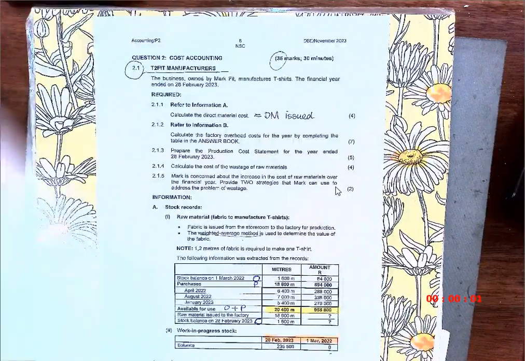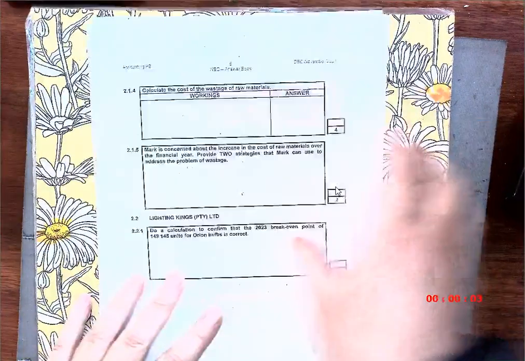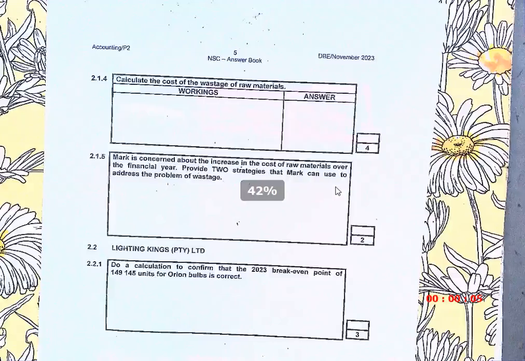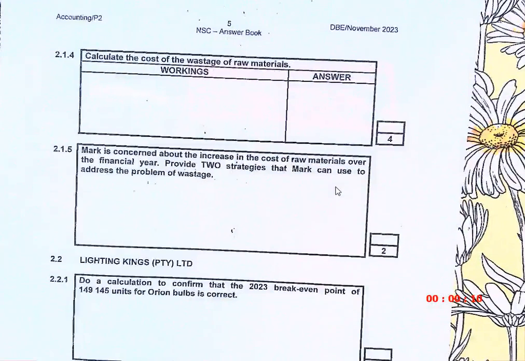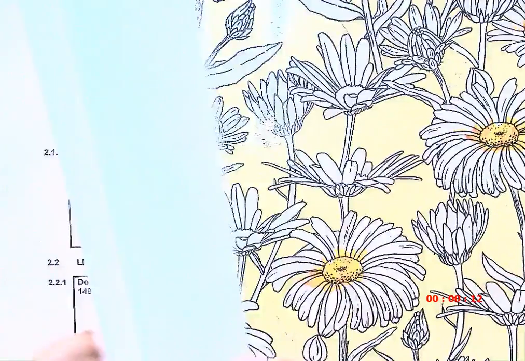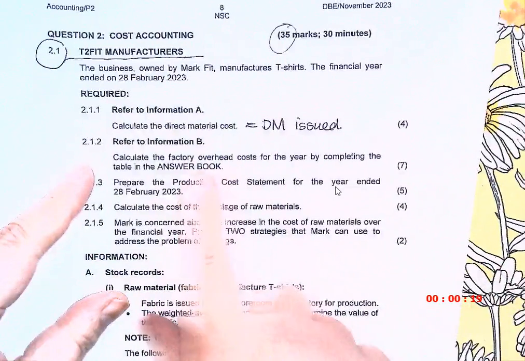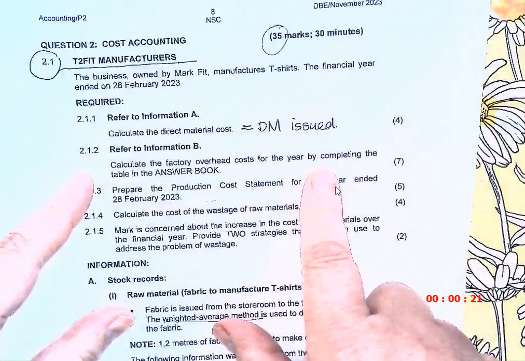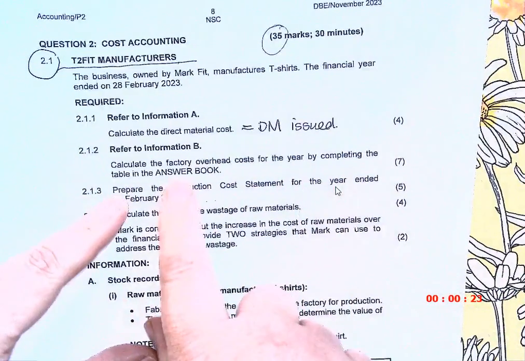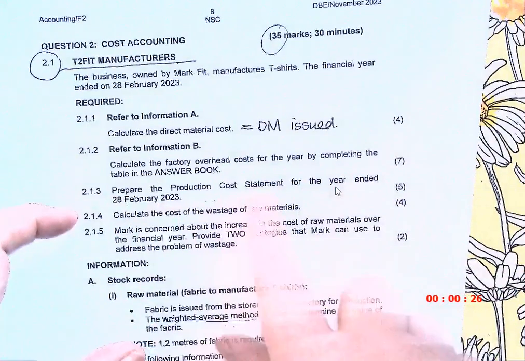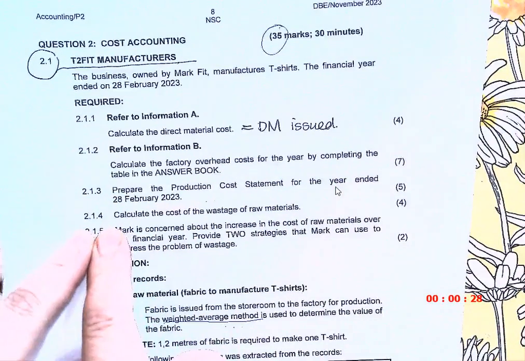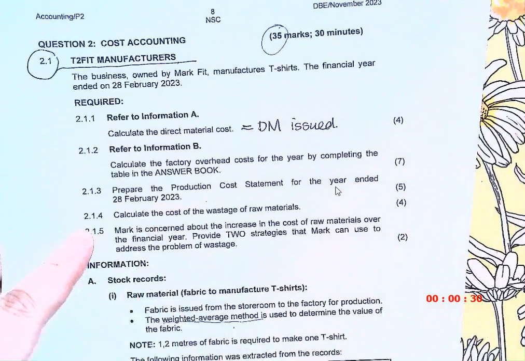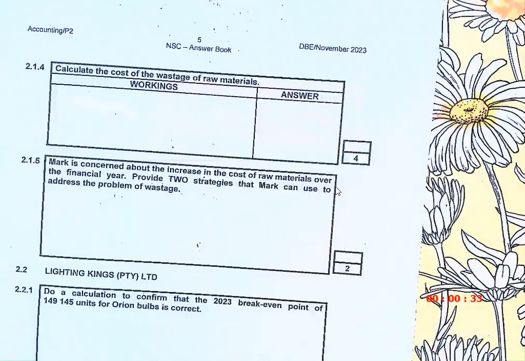We did this. So let's continue to the next question, 214. They say, I must just get the right question paper. They say here, calculate the factory overhead cost for the year by completing the table in the answer book. We've done that. We've done the production cost. 214, calculate the cost of wastage.